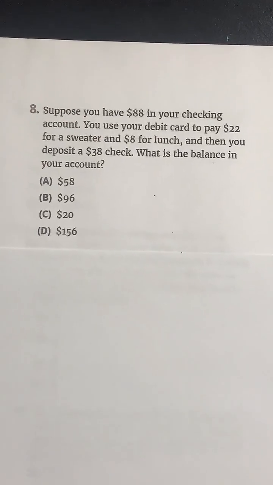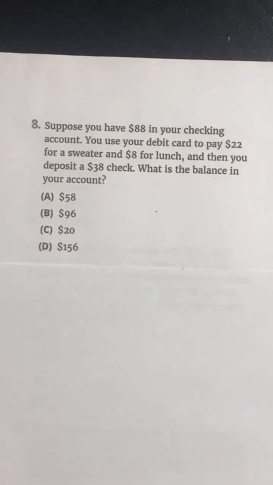So let me make this a little bit larger for you guys. Okay, suppose you have $88 in your checking account. You use a debit card to pay $22 for a sweater and $8 for lunch, and then you deposit a $38 check. What is the balance in your account? Is it A, 58, B, 96, C, 20, or D, 156? If you say 156, you're going to go to jail for fraud. Thank you. Come again.